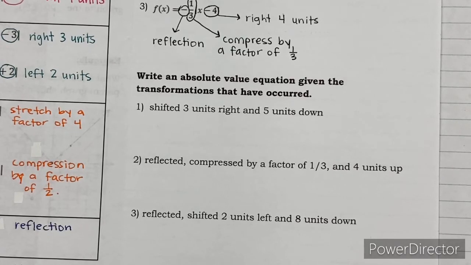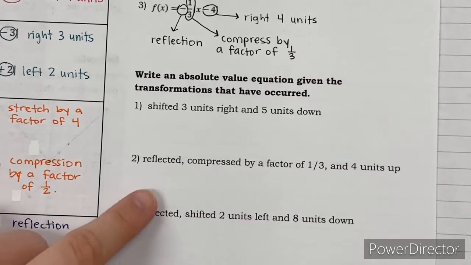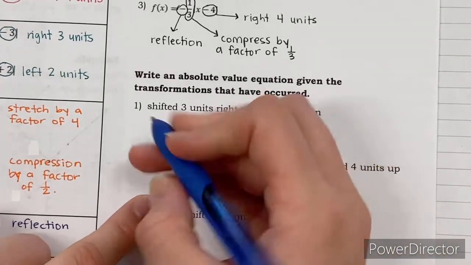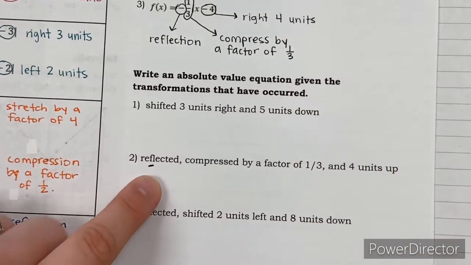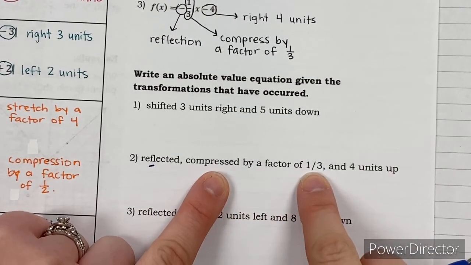So I'm going to show you, let's do number 2. Because that one's probably the quote-unquote hardest, and I always want to do the hardest ones with you, so you have the right kind of guide for you to do the other ones. So here's how I do it, and here's what happens in my brain. I always read it, so reflected, that means it's a reflection, so that one is going to have a negative in the front. So in my head, I would just make a little note like, hey, that's going to be a negative.